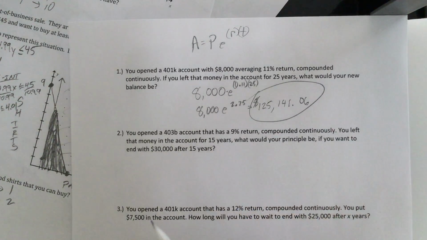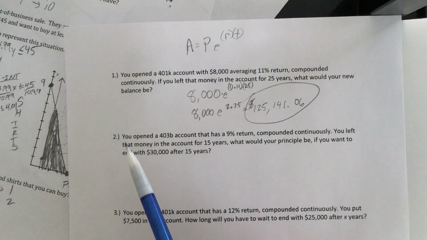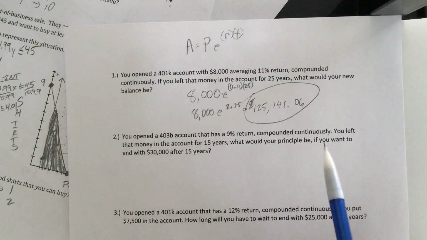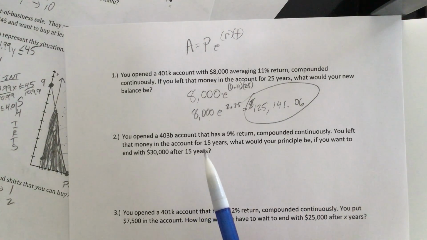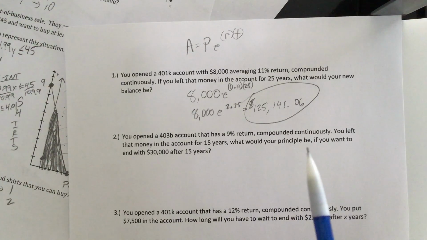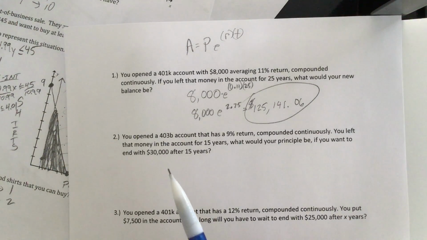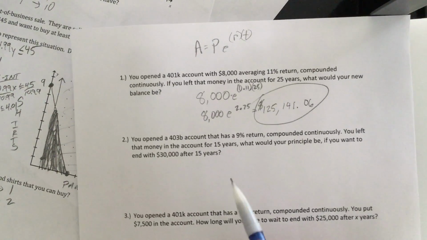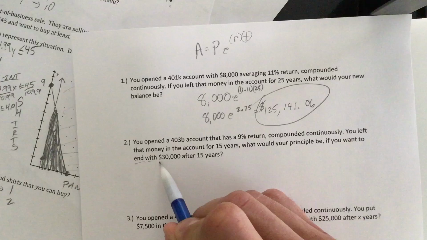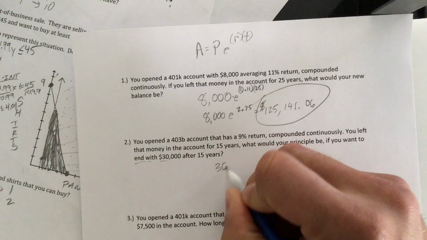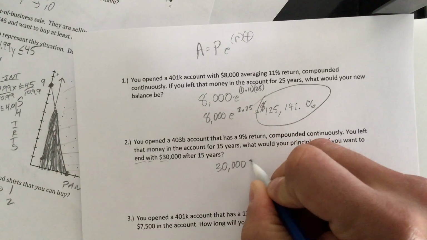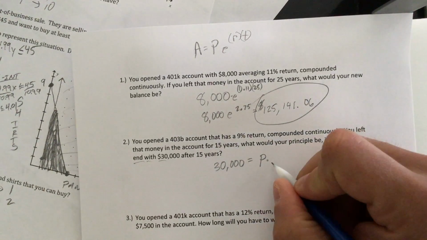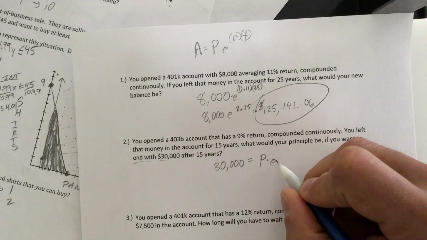Okay. Number two, a little more difficult. You opened a 403b account that has a 9% return compounded continuously. You left that money in the account for 15 years. What would your principal be if you want to end with $30,000 after 15 years? Okay, we haven't seen this yet, so we want to end with $30,000. So I'm going to take 30,000 equals the unknown principal. I don't know what that is. I'm just using the variable P times our base E.